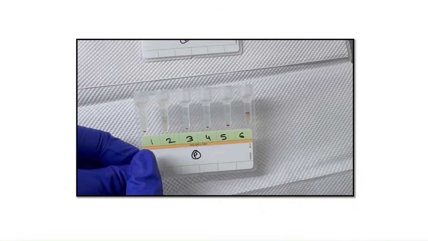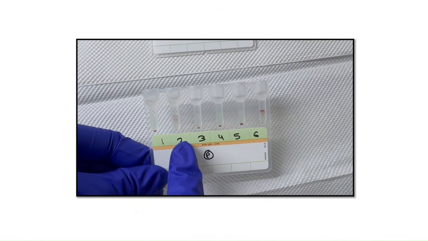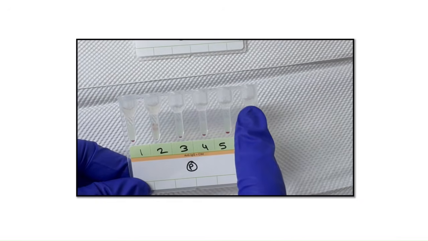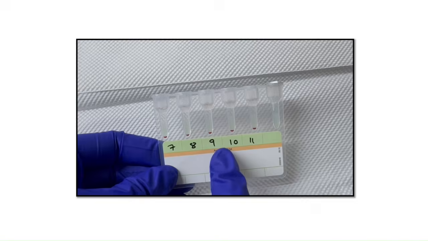So here we can see there is no reaction in first cell. Second, there is a reaction. Third, fourth, no reaction. Fifth, no reaction. Sixth, there is a 3+ reaction. Now in 7, 8, 9, 10th and 11, there is no reaction.